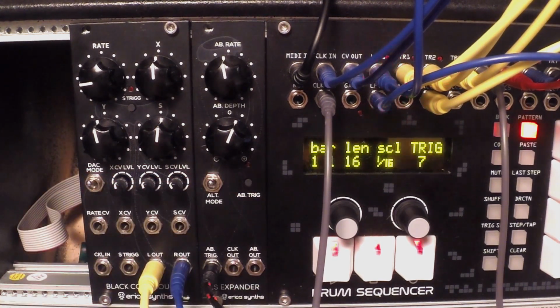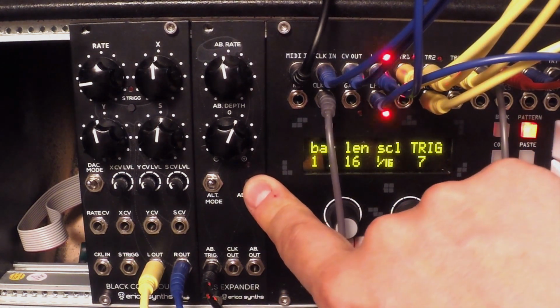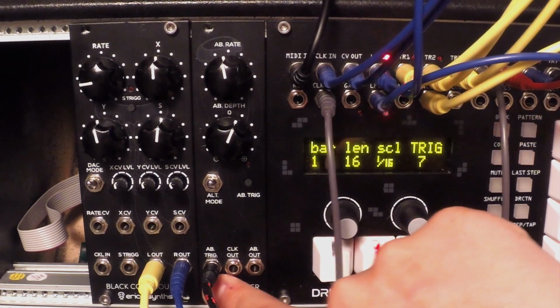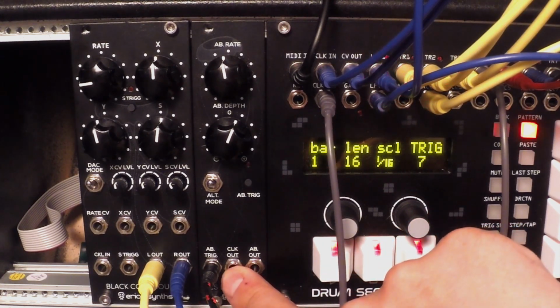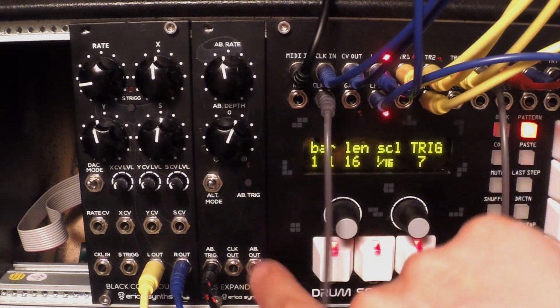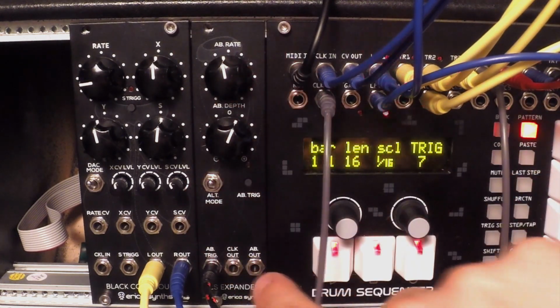I can also trigger the envelope right here manually, and I can also trigger this envelope with a sequencer which I have presented to you at the beginning of this video. Then we also have a clock output which outputs the internal clock, and which is very nifty, we have the envelope output, so we can also use it somewhere else in our system.